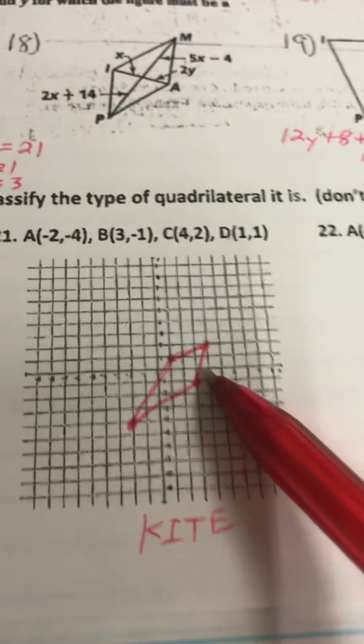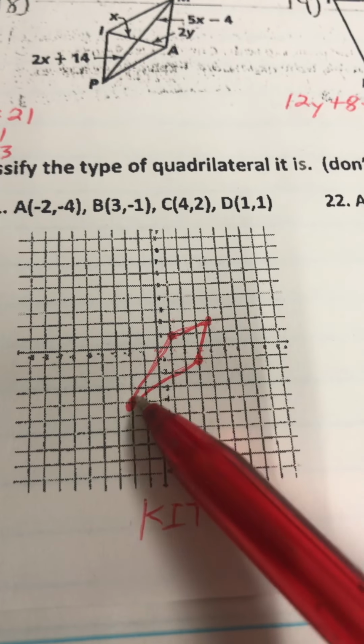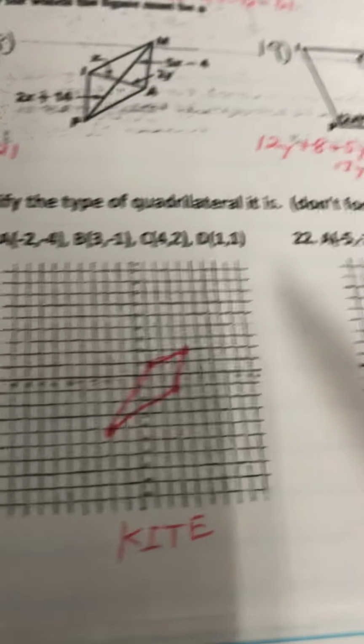At first I was just going to say, well, this is just a quadrilateral. But then I got to looking and seeing the distance, and it looks like it would be a kite. I think that's the labels he was talking about.